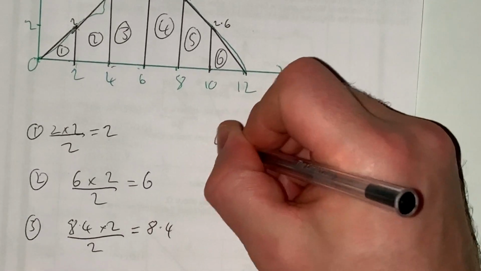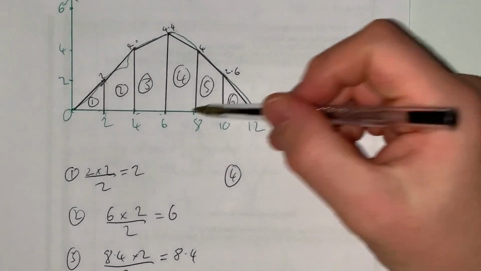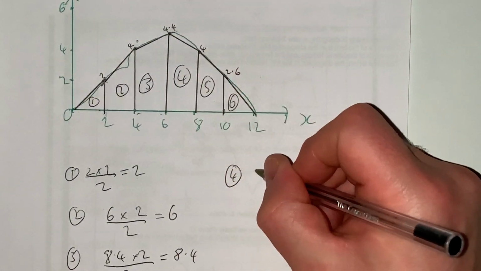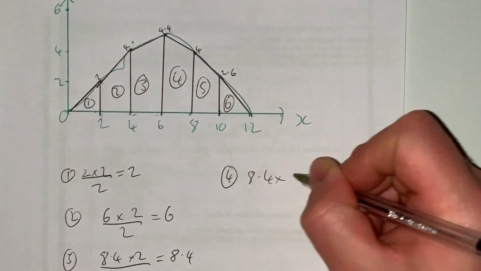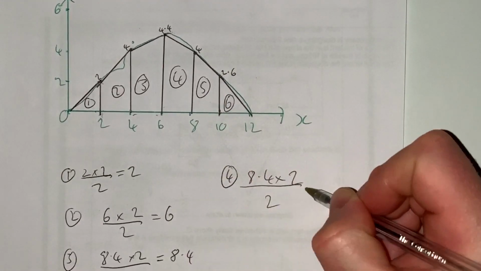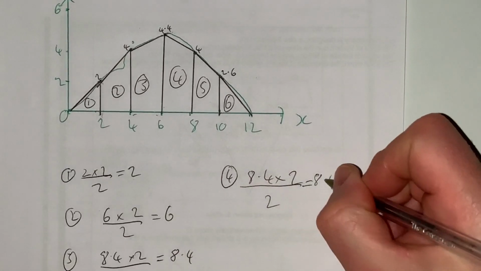I'll now do shape 4. So shape 4 up here, zoom out a bit. Shape 4 up here is going to be this 4.4 added to 4, which is 8.4 again. 8.4 times 2, because that's the height of it, but then I've obviously got to halve it. It's going to take me back to 8.4.